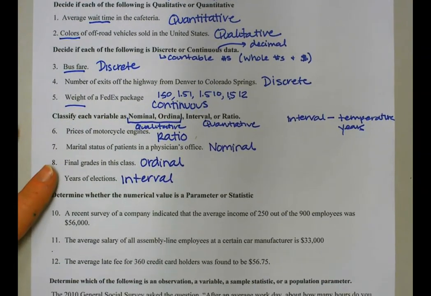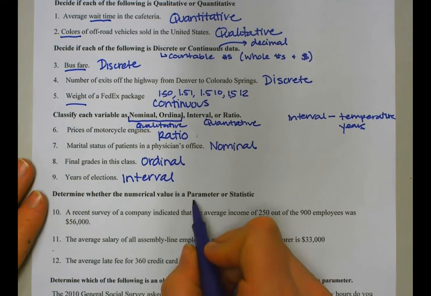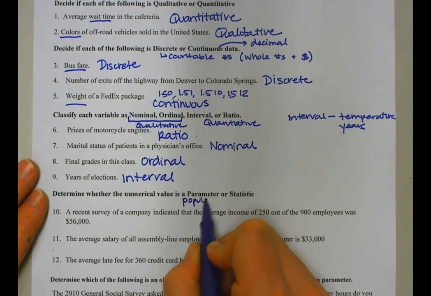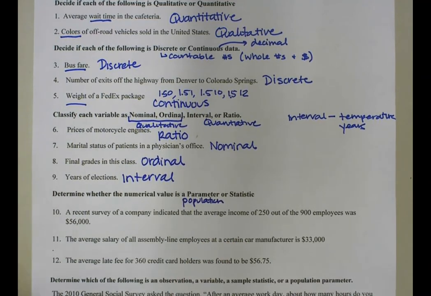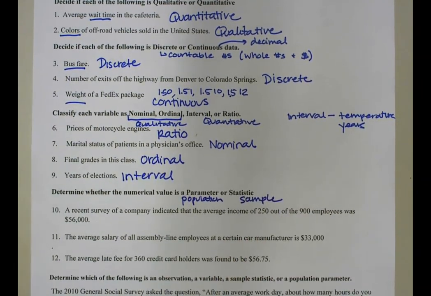All right. So then our next section, if something is a parameter or a statistic, parameter means that it's talking about or it has data on the entire population. Everyone is included in this data. Statistics means that you just picked a sample. So there's a small group of people out of the total. So smaller group is statistic, population is parameters based off of the entire population.